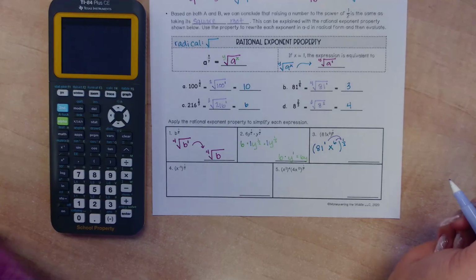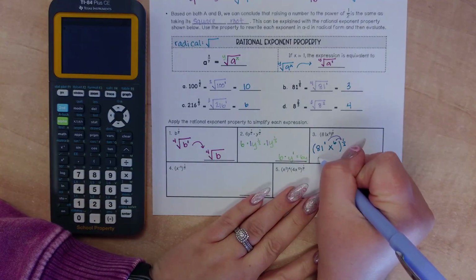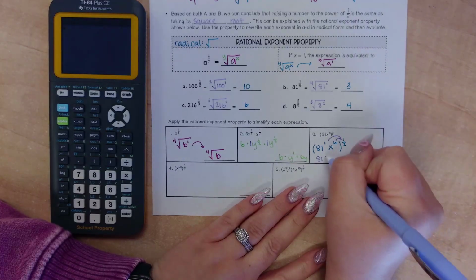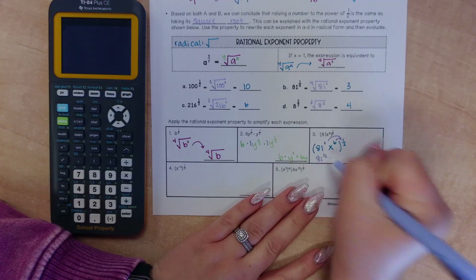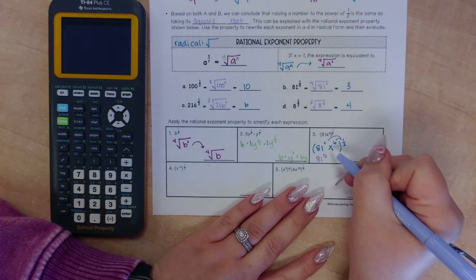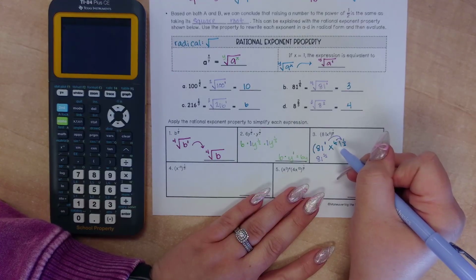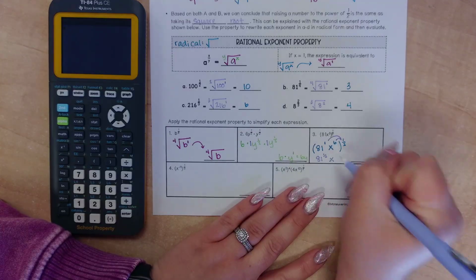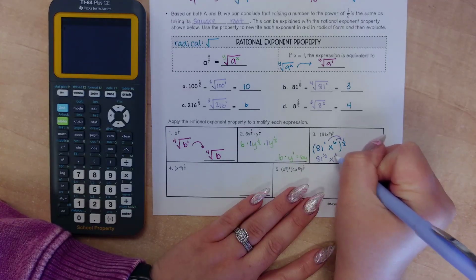Only to the powers are you distributing. So I now have 81, 1 times 1/2 is going to be 1/2. And then x to the power of 6, but then 6 times 1/2 is going to be 3.